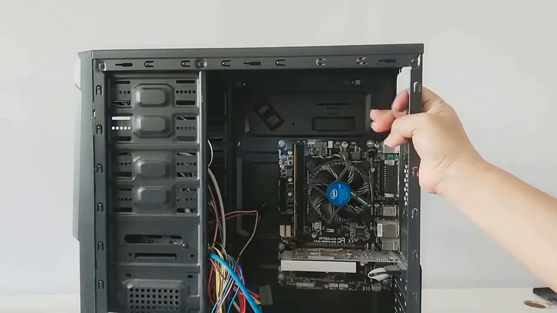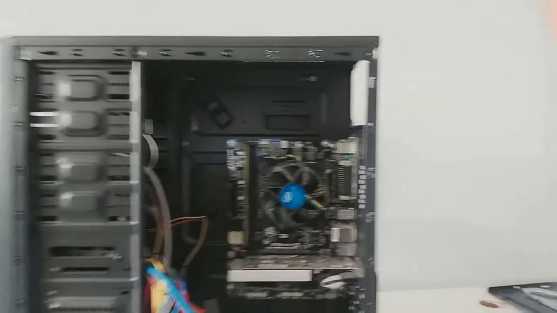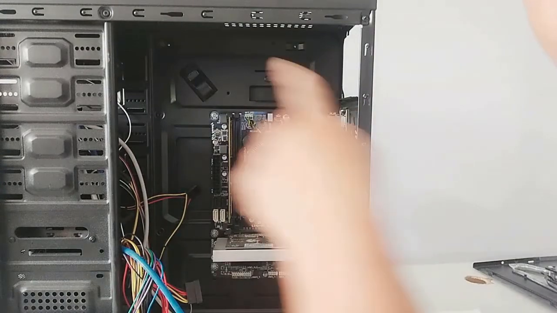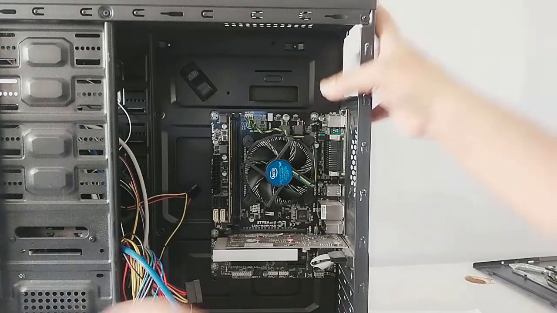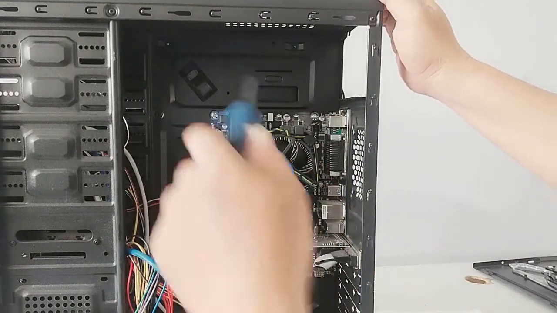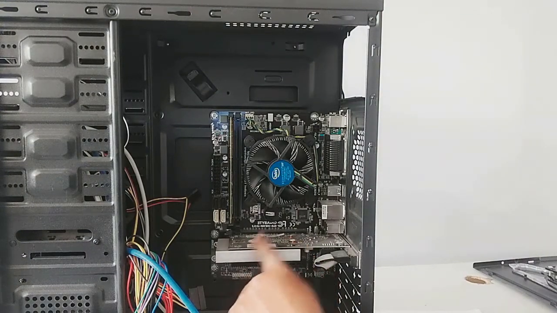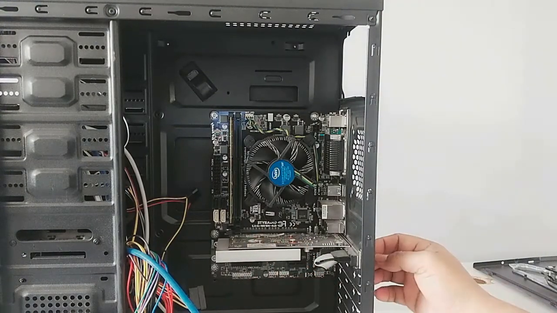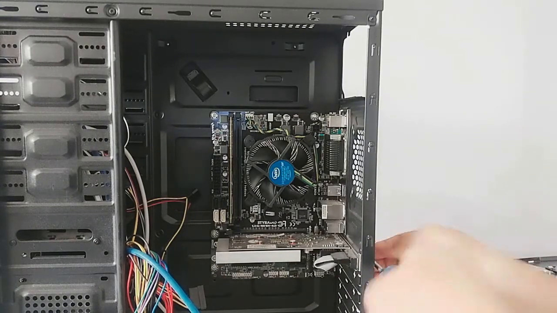Then next, we have the main board left in our system unit. So how are we going to remove this? We just have to unscrew the different screws here in our motherboard. So first thing, because we have a video card here, the first thing that we're going to do is remove our video card first. Okay, remove the screw here.